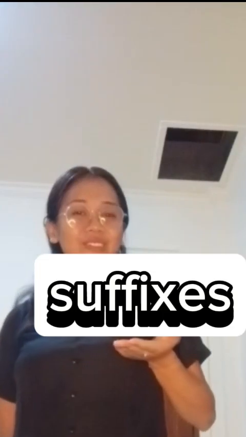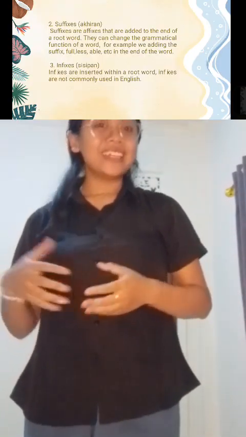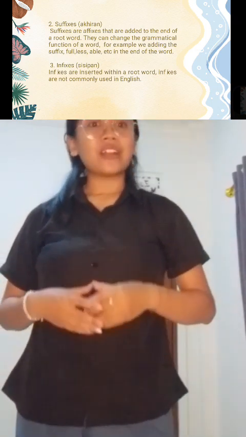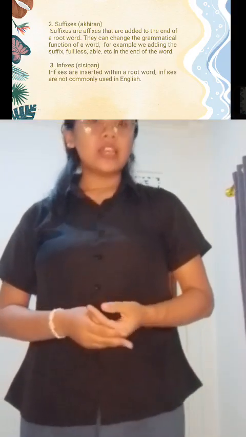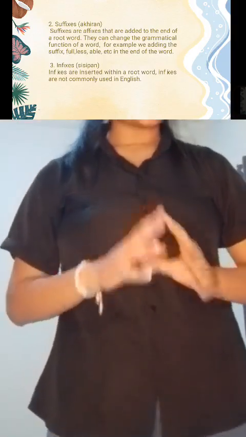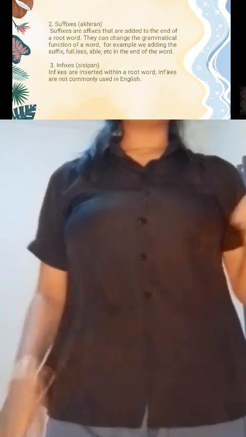So now I want to tell you the types of affixes. Number 2 is the suffix. Do you know what the suffix is? Okay, if you don't know, I will tell you. Suffixes, or in Indonesian akhiran, are affixes that are added to the end of a root word, so they can change the grammatical function of a word.